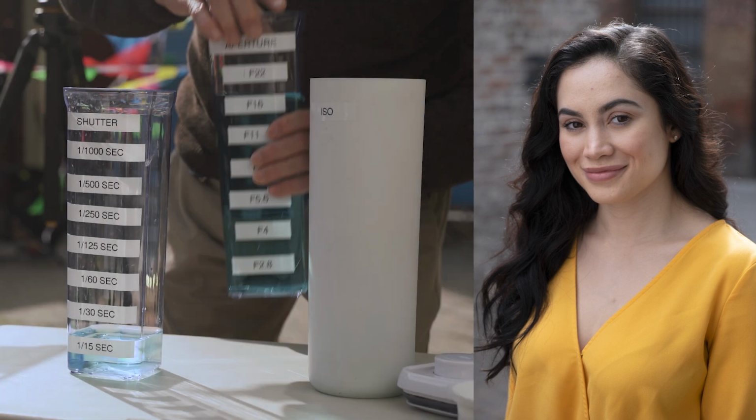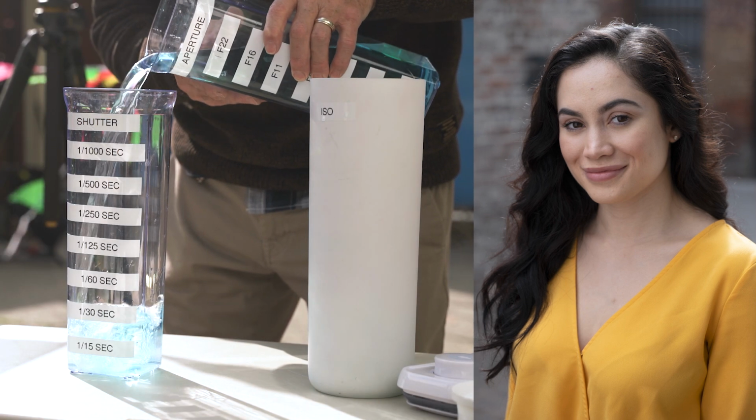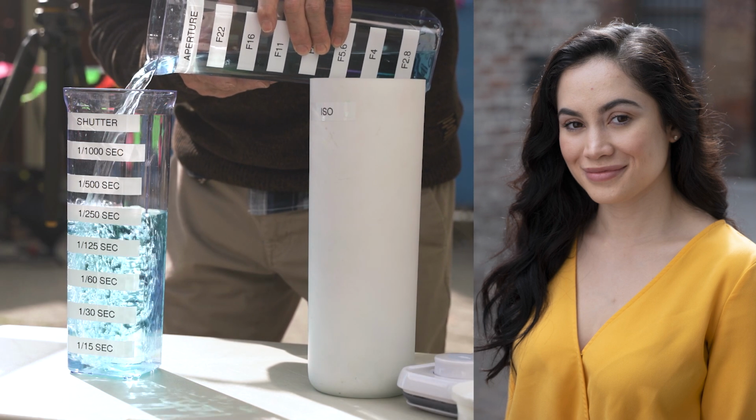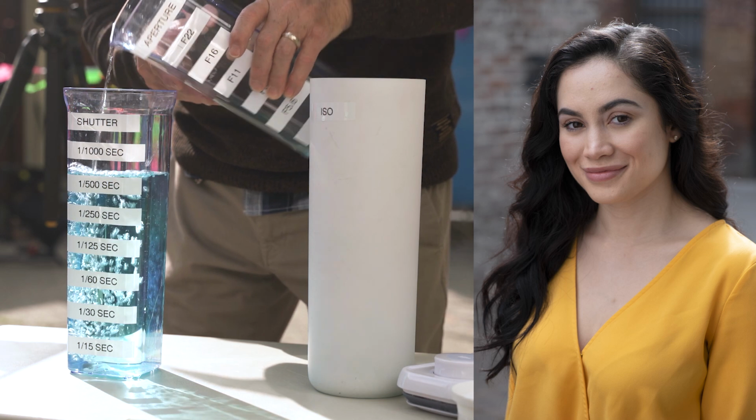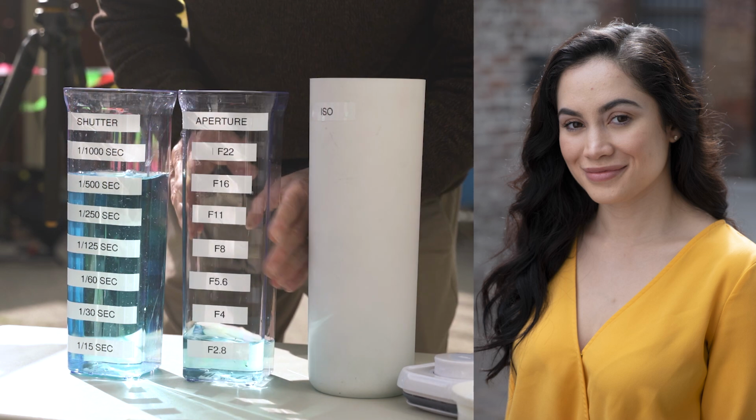So I'm going to go from f16 and I'm going to dump all of this over to my shutter, and I'll probably shoot at about f2.8 at 1/500th of a second. Now I've got a shallow depth of field behind her, beautiful bokeh behind there.